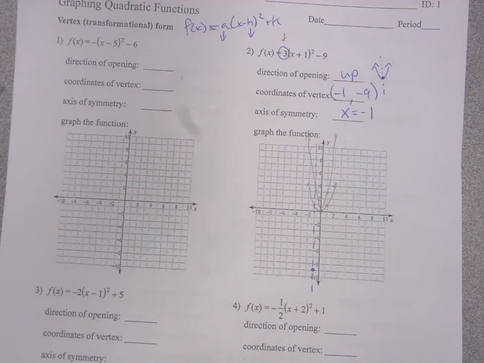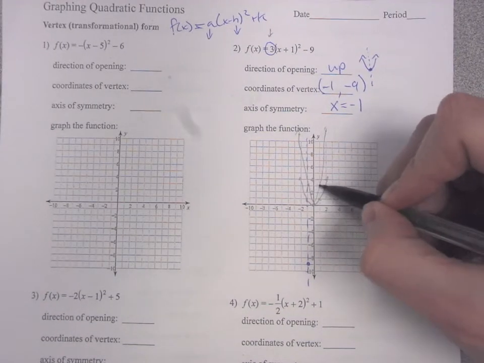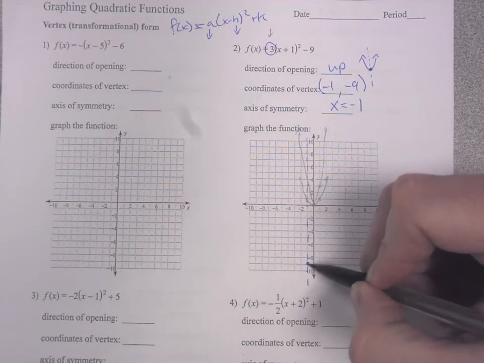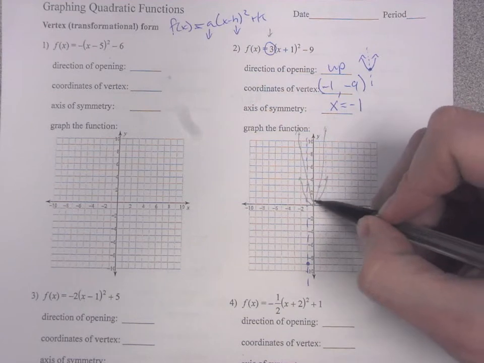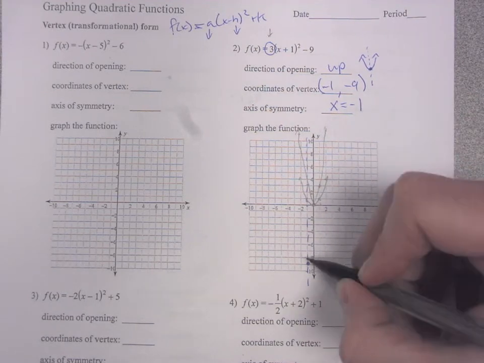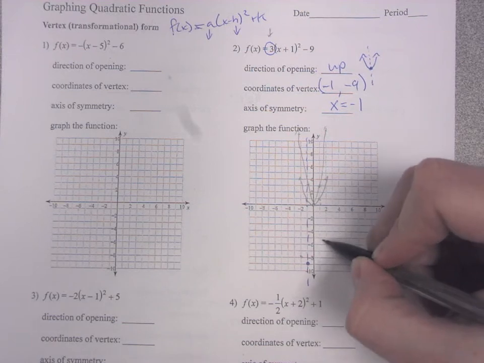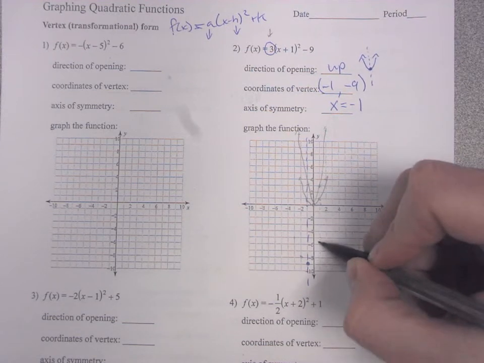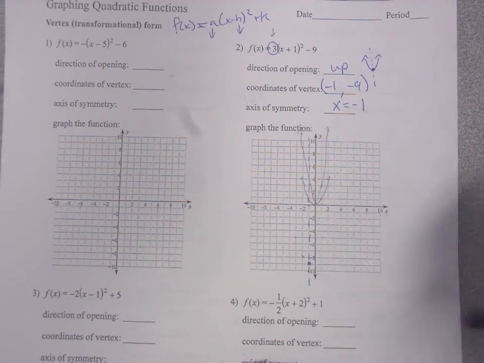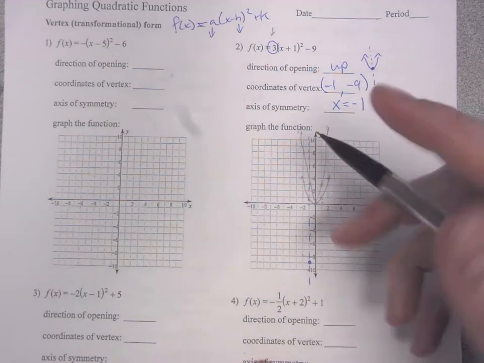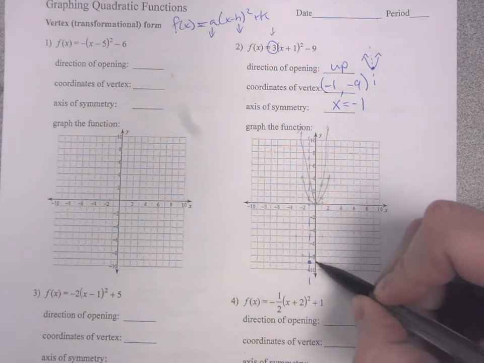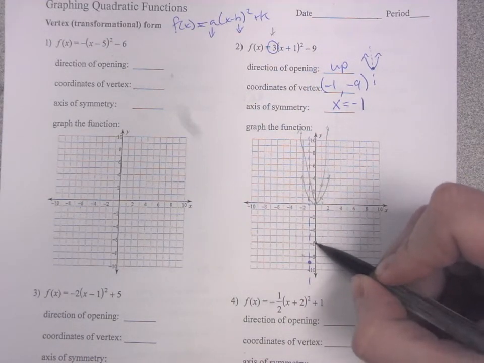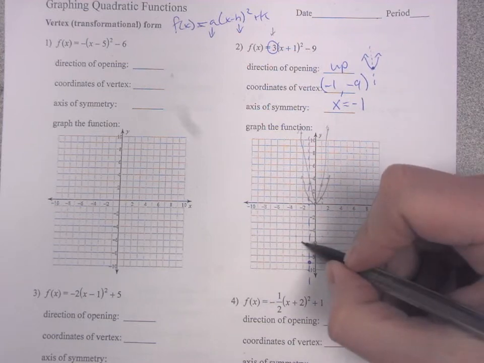Okay, so basically what I need is these 2 points, but in reference to this vertex. If you notice, this point here would be 1 to the right and 3 up. Normally, in my parent function, my graph would look like this, right? But this point now, instead of being up 1 and right 1, is going to be up 1 and right 1, 2, 3. And since the graph is symmetrical, we're going to have another point here.